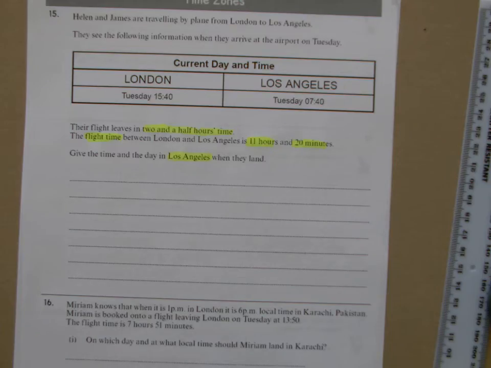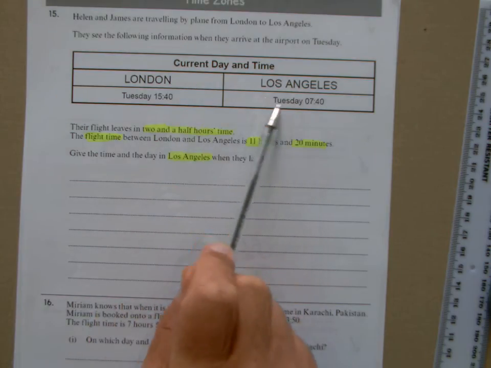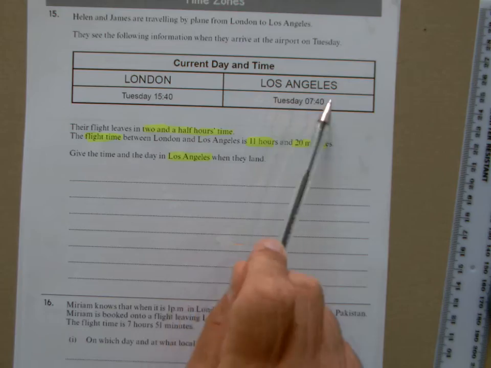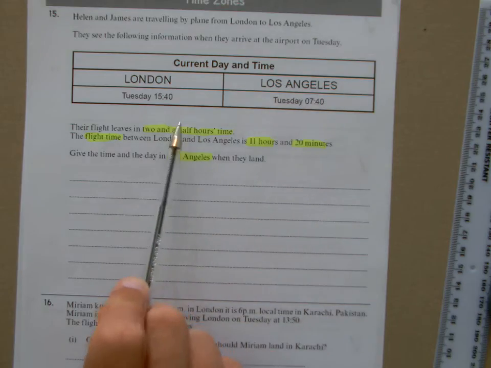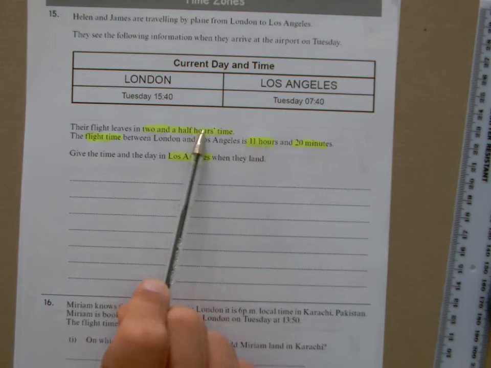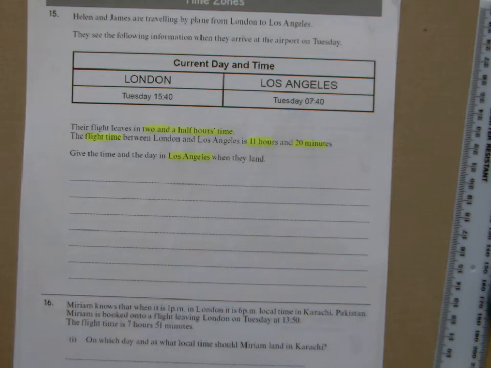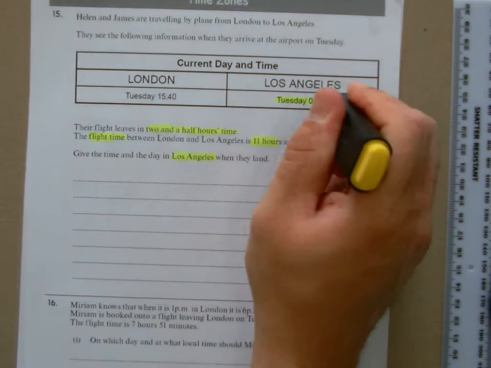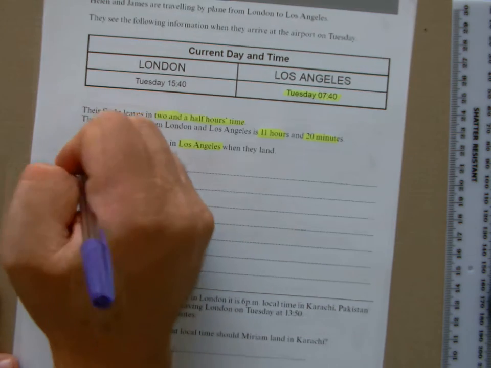However, what you could do with this question is just think, when they get to the airport in London, look at that time. You could actually change your watch then, couldn't you? You're in London, but change it to Los Angeles time, and then let's see what it'll be after the wait and the flight in Los Angeles. So let's go with the Los Angeles time here. Let's go straight for focusing on that, and we get our answer. So we'll look at LA time.